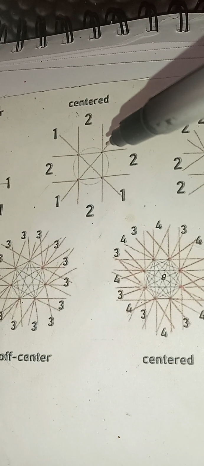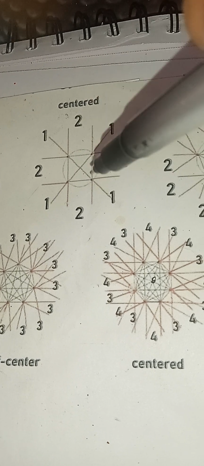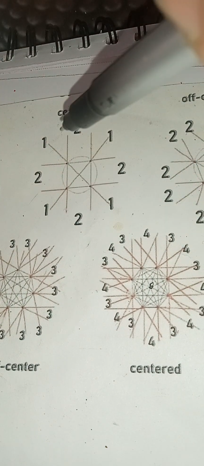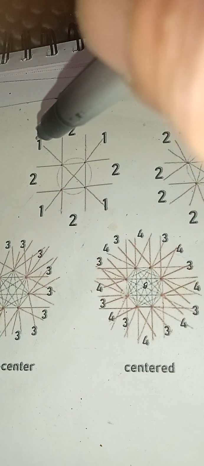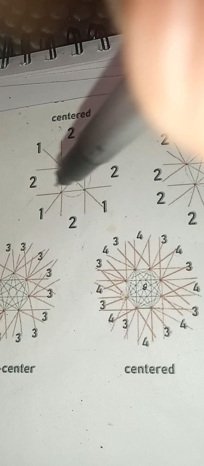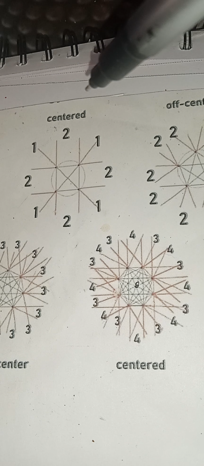Now we're down to a square, or a 4-sided polygon. You have 2 intersecting nodes, or 2 fractal lines parallel to each other intersecting at this angle. Then you have 1, and then 2, 1, 2, 1, 2.